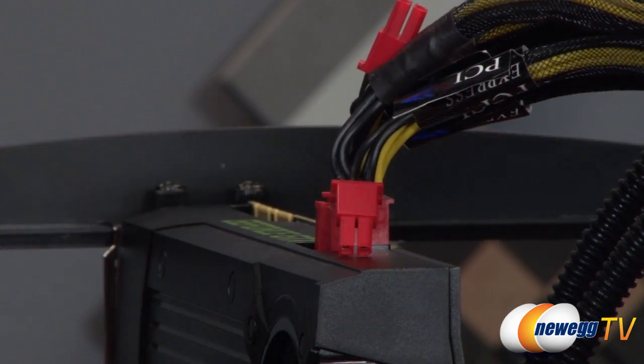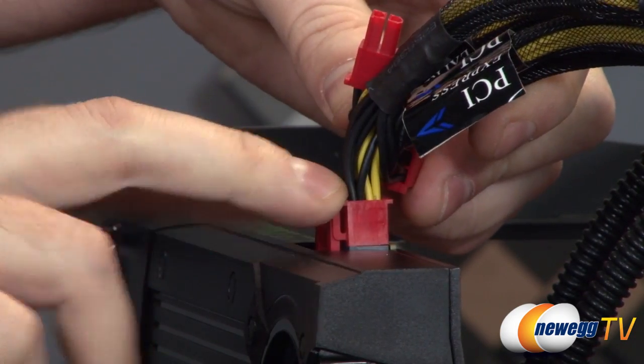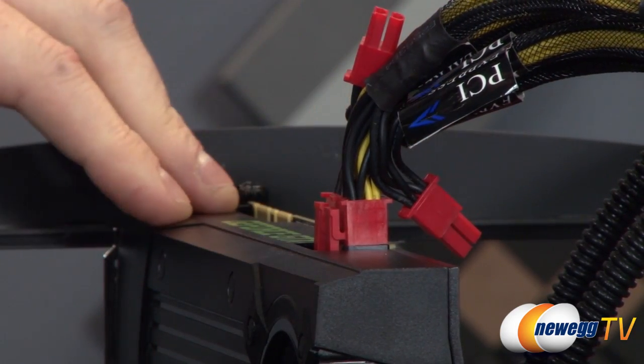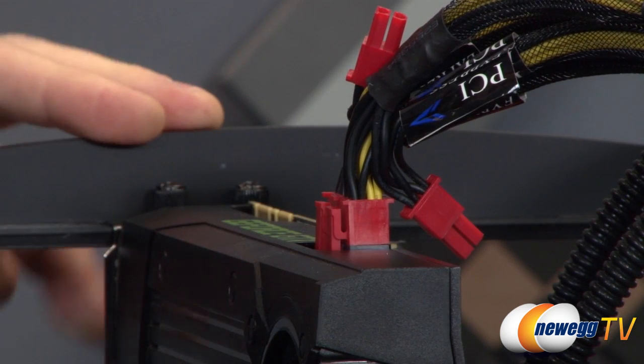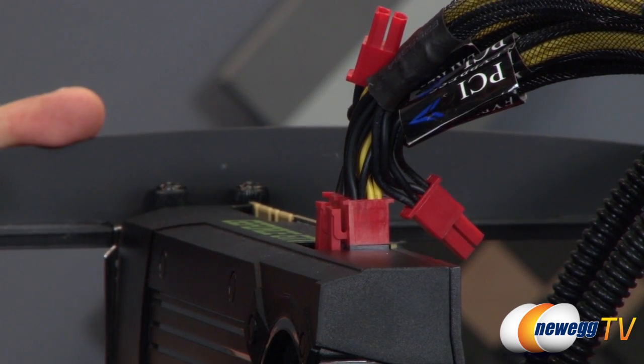Then of course you want to do your cable management and whatnot. But that will give the supplemental power as well as the power from the PCI Express slot. And that will make sure that your video card's up and running. Apart from that, just plug in your monitor and you're pretty much good to go.